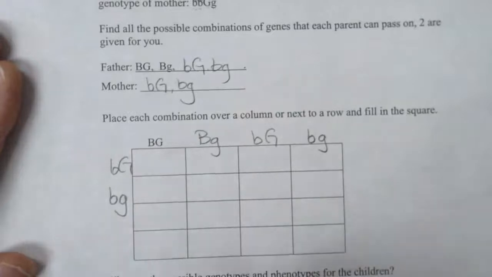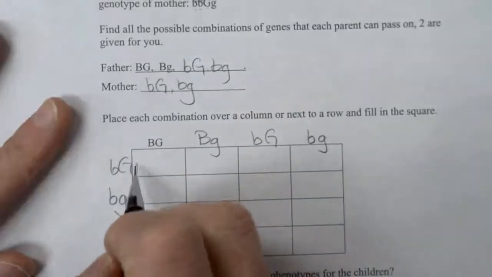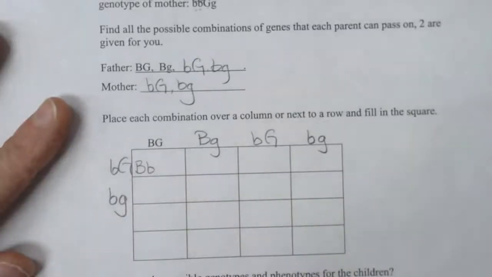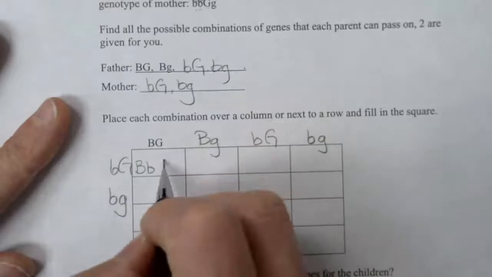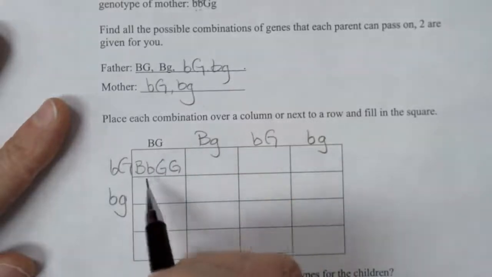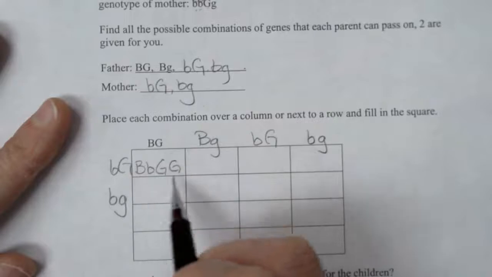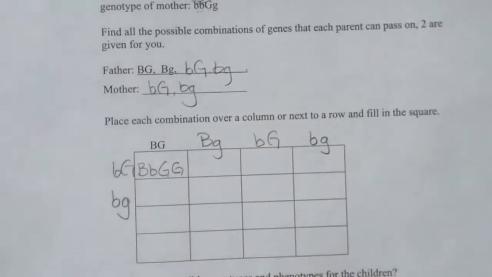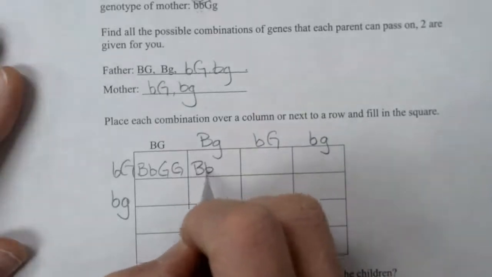As I fill this in, I want to put capitals before lowercase, but keep all of the letters together. So keep my B's together, keep my G's together. It's going to make it so much easier to read this if you don't start mixing B's and G's. So capital B before lowercase b, but all the B's before the G's. And so I'm going to continue filling this in.